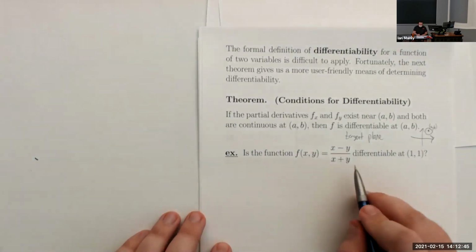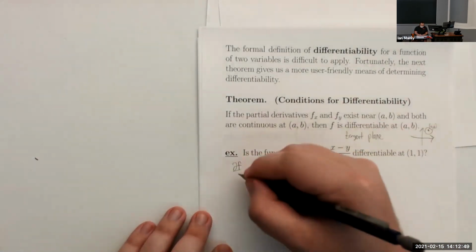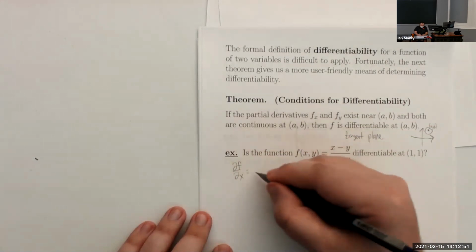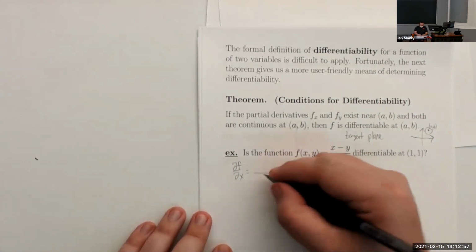All right, so let's check to see if this is differentiable here. Let's do partial f, partial x. Now in order to do this, we're going to have to awaken our old friend, the quotient rule here. So I'm going to square the bottom.